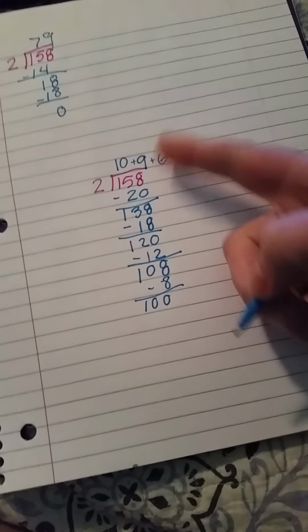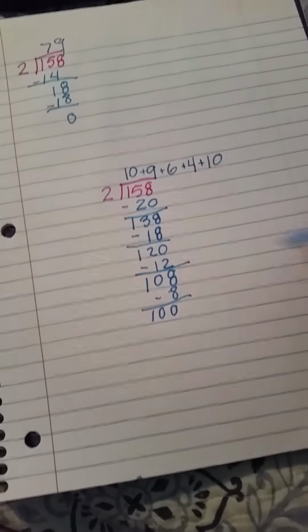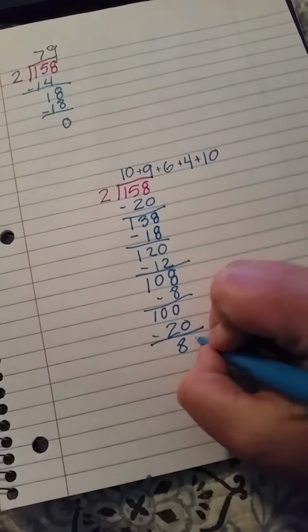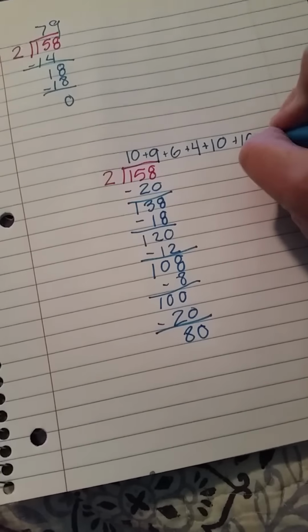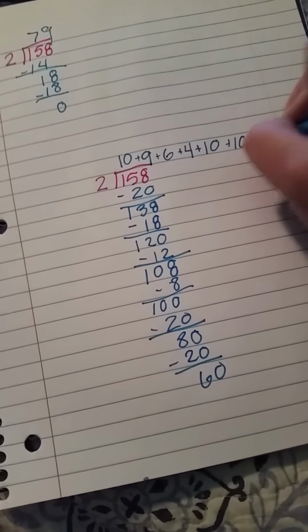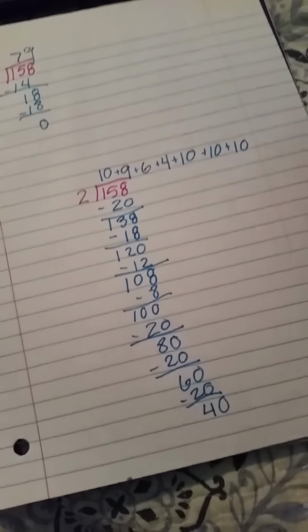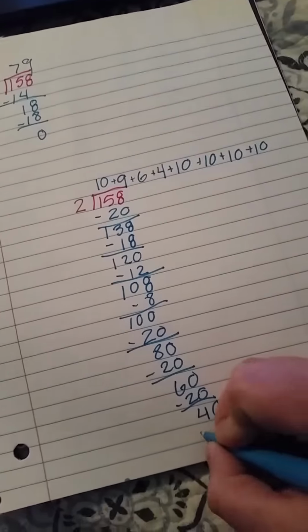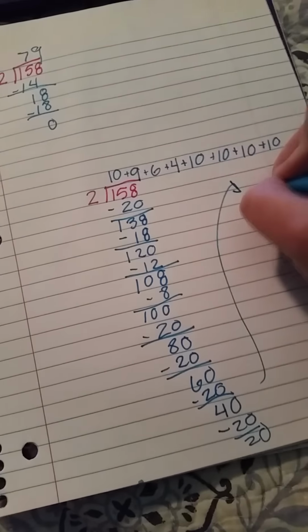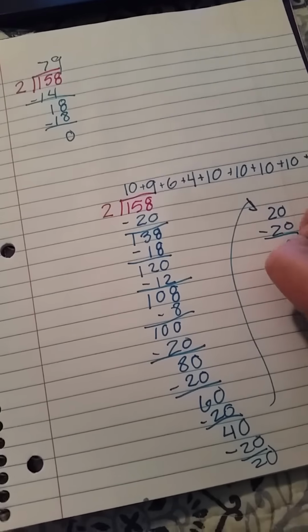I've got 100. So now I'm going to do just a bunch of 10's, because I'm a kid and I'm wanting to go quick. So that subtracts a 20, which leaves 80. And do another 10, and that subtracts another 20, which leaves 60. And another 10, which subtracts a 20, and leaves 40. And another 10, which leaves 20. And then one more 10 will get rid of that final 20, and I'm at 0.